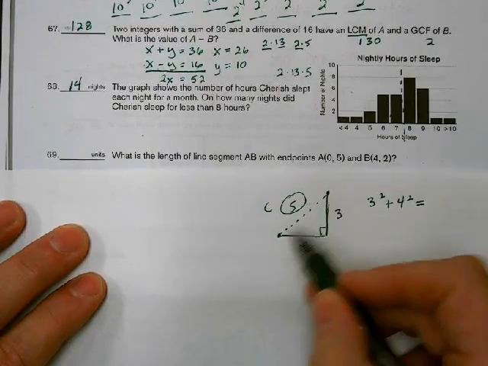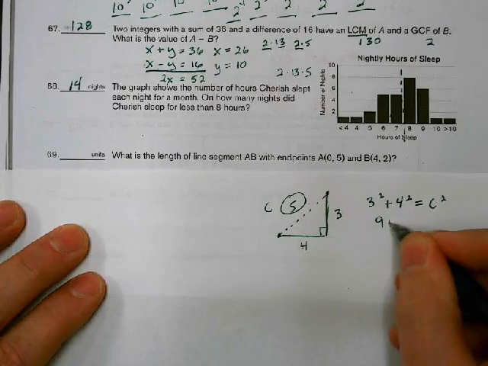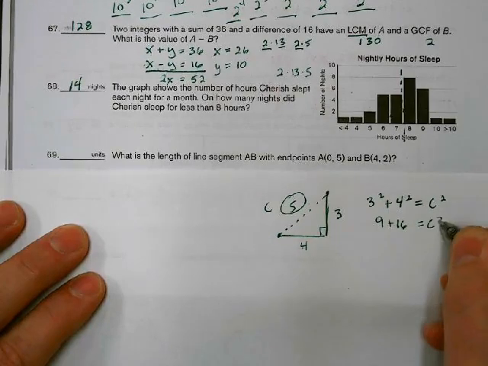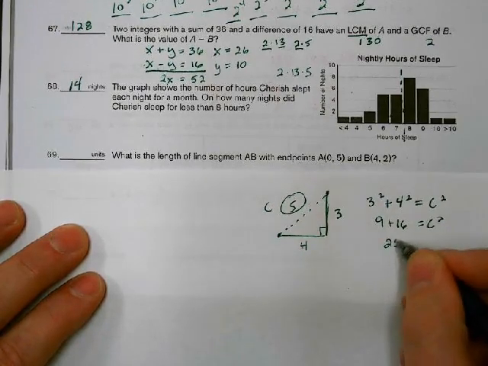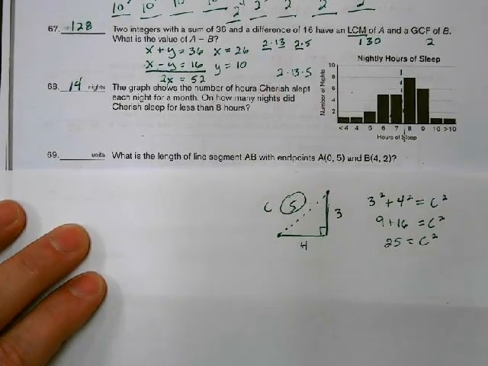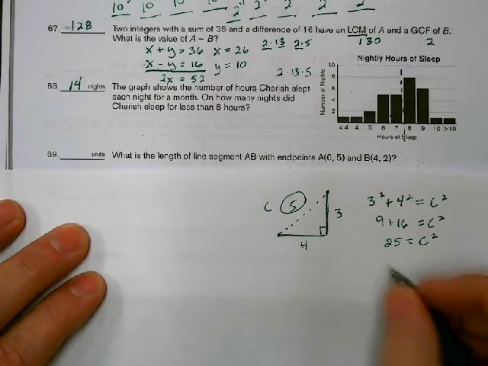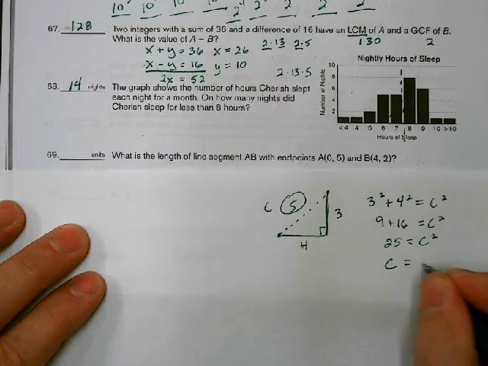So this is 9 plus 16 equals c squared. 9 plus 16 is 25. And I want to find c, this length. So I have to undo squaring, and the opposite of squaring is square root, so the square root of 25 equals 5.